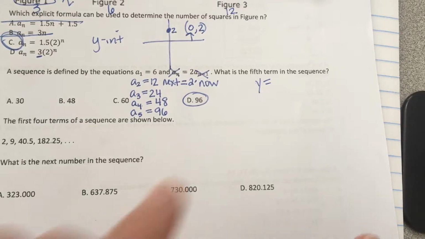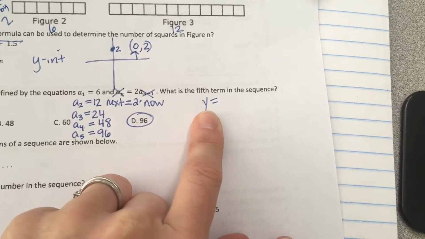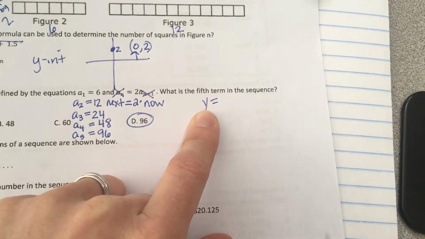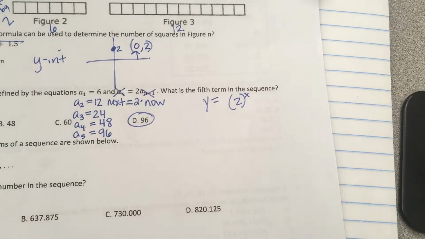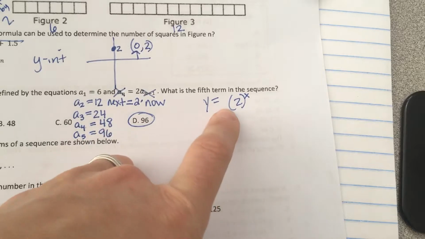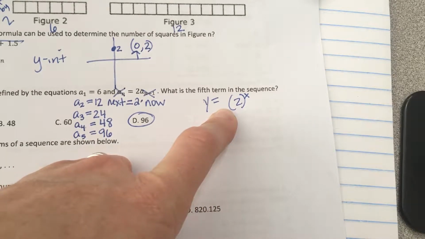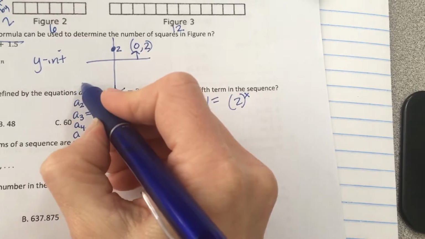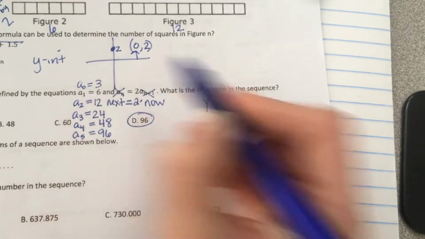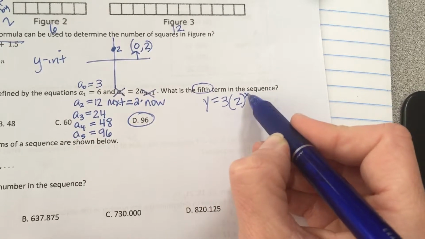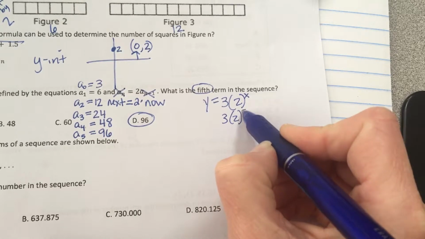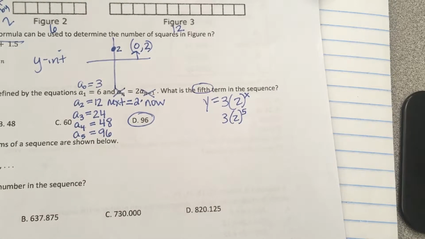Okay. Just for the sake of our brain development, we know that we are multiplying by 2. So I know there's going to be a 2 in parentheses and an X up high. What is my starting value? 3. Very good. It's not 6. You would have to go to a sub 0. You'd have to go back a spot, and so it would be 3. And if they're asking for the fifth term, what would you put in for X? So let's check that real quick. Did it work? Okay. All right.